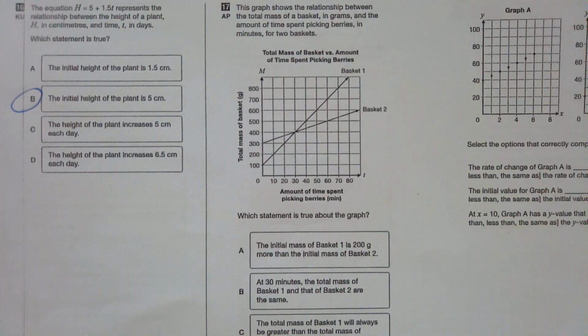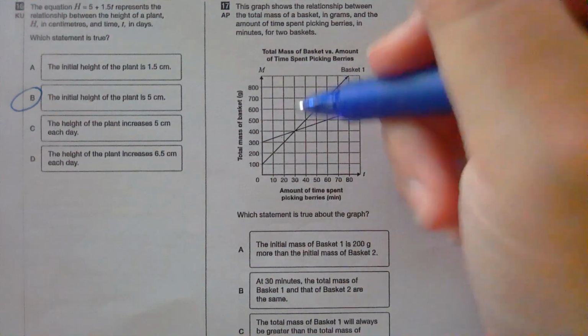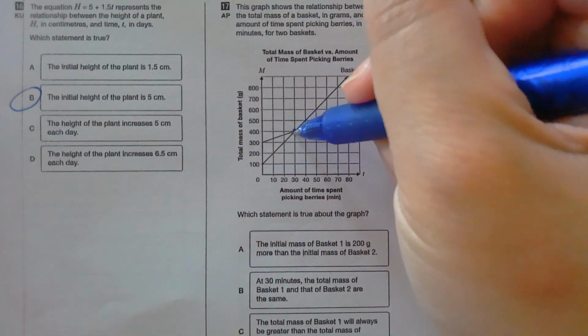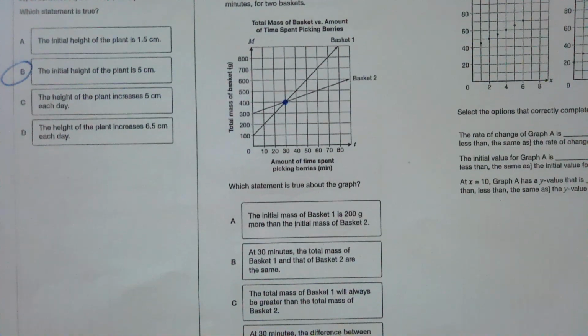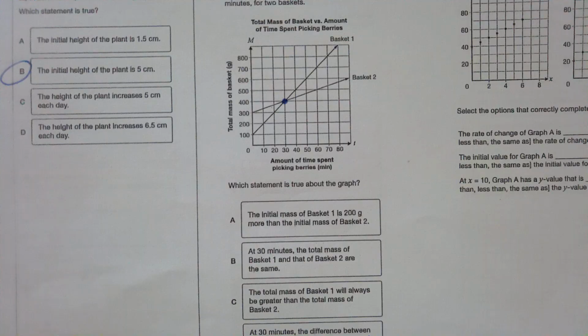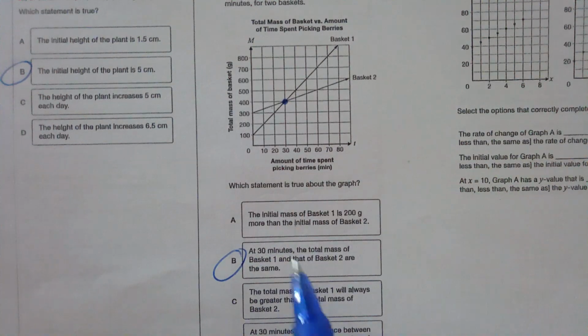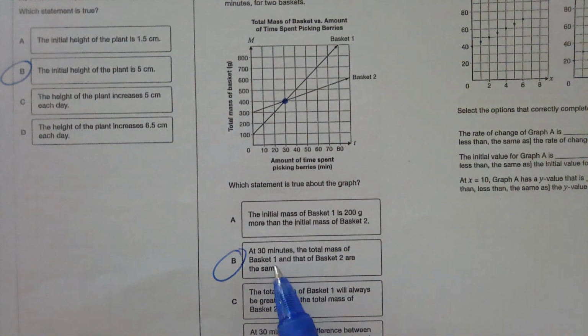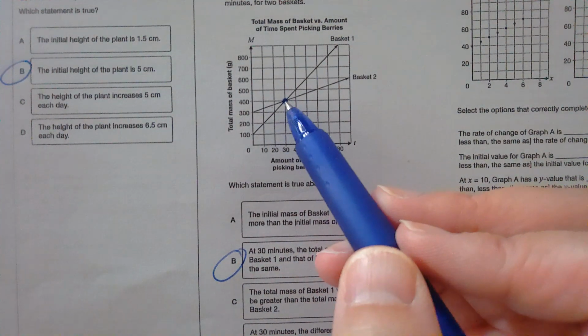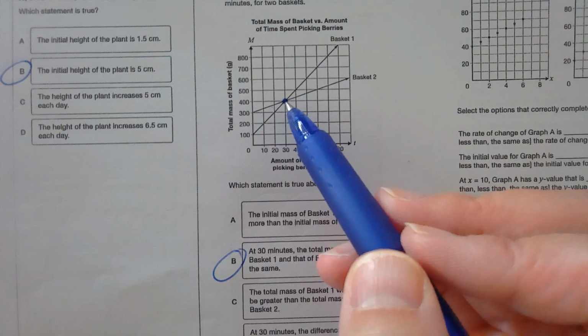Okay, and the question? Yeah, B. Okay, at 30 minutes, the total mass of both of them are the same. So that's the intersection point.